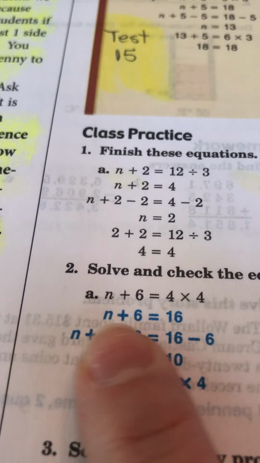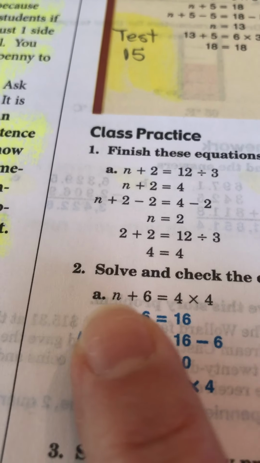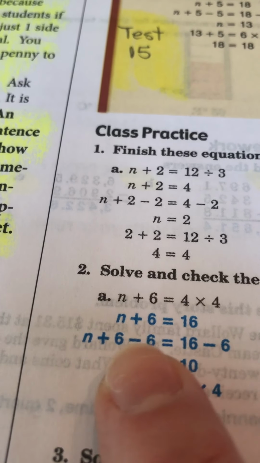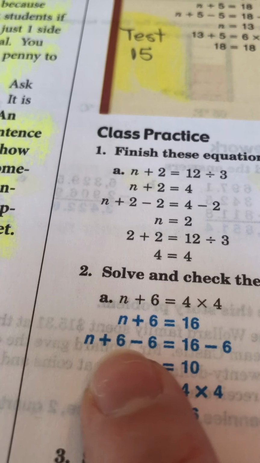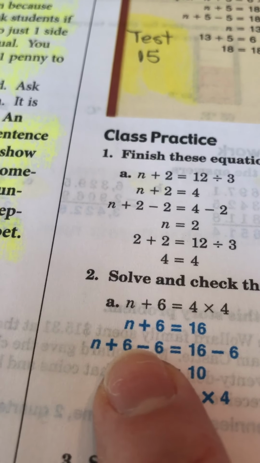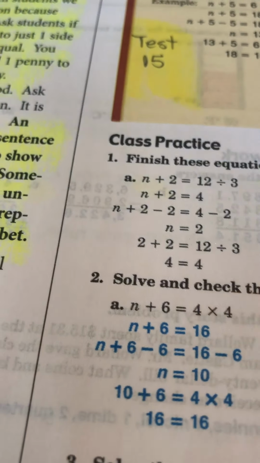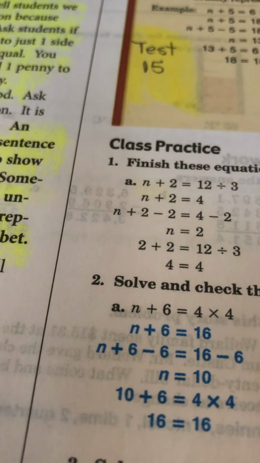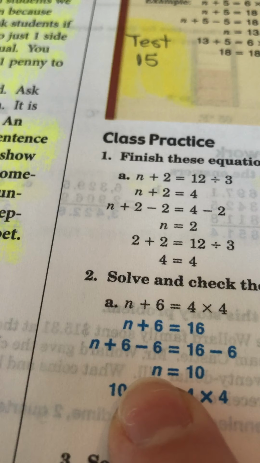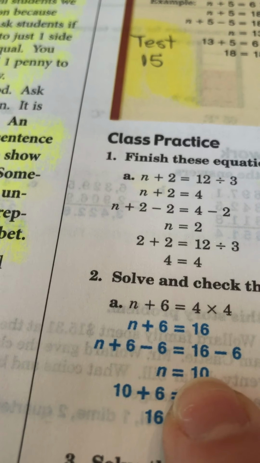So you're just going to write this down, and then to the right of the equal mark, you're going to solve it because it does not have an unknown. 4 times 4 is 16, okay? Now you have got to get rid of this 6. It is a positive 6. You put a minus 6. If you have $6, you give me 6, bam, you have nothing, okay? And then on this side, 16 minus 6. So n now will be equal to 10. Okay, those cancel out. 16 minus 6 is 10.